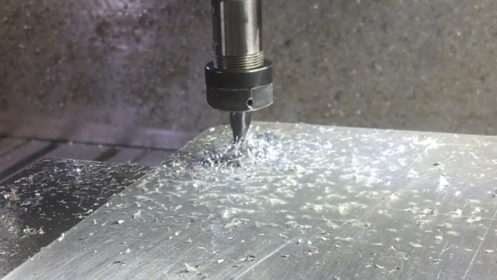Like it worked, it did the rough pass and then the final finish pass, so just clear it out of the way.